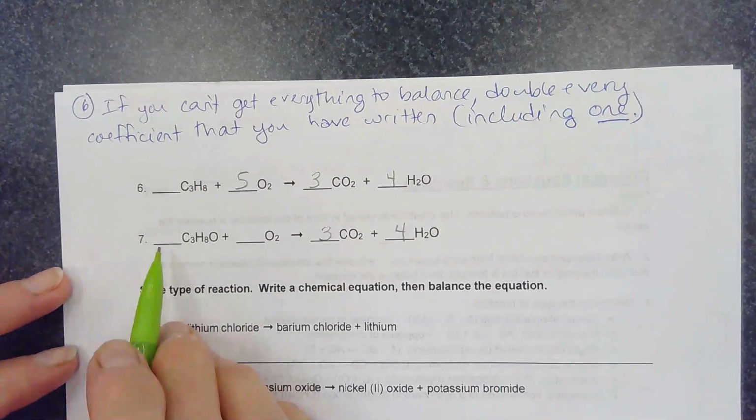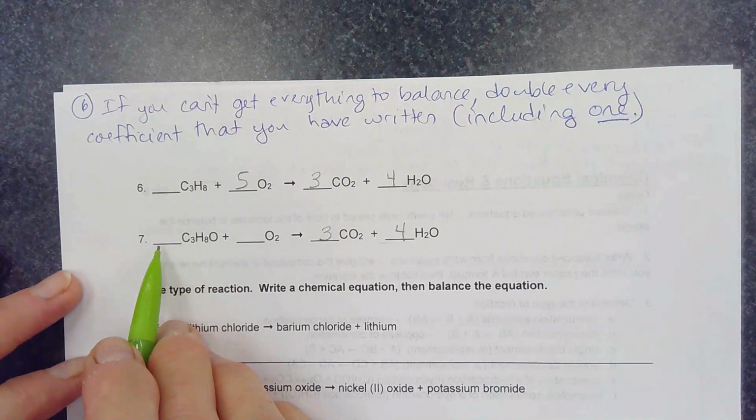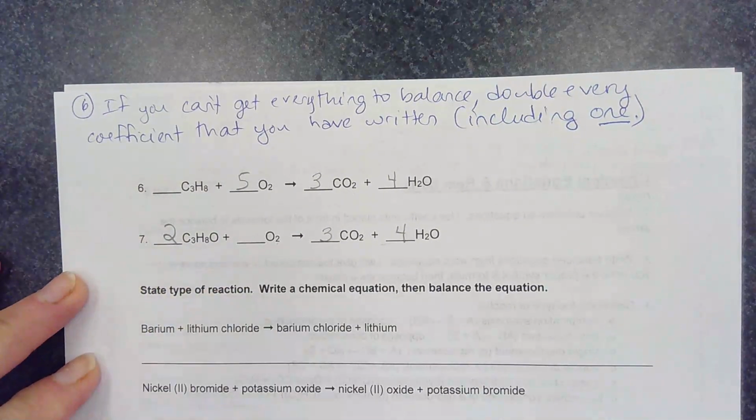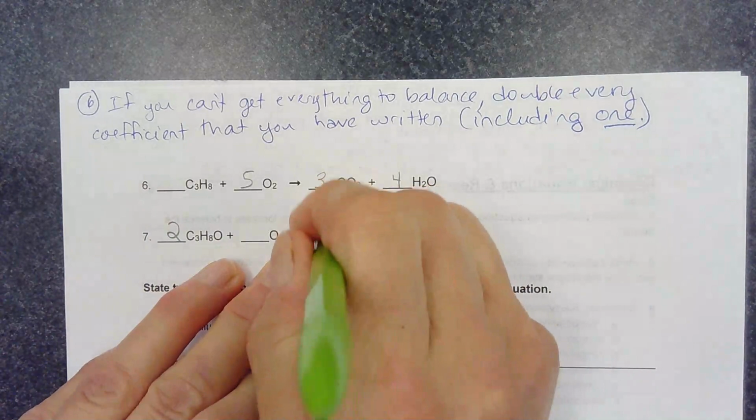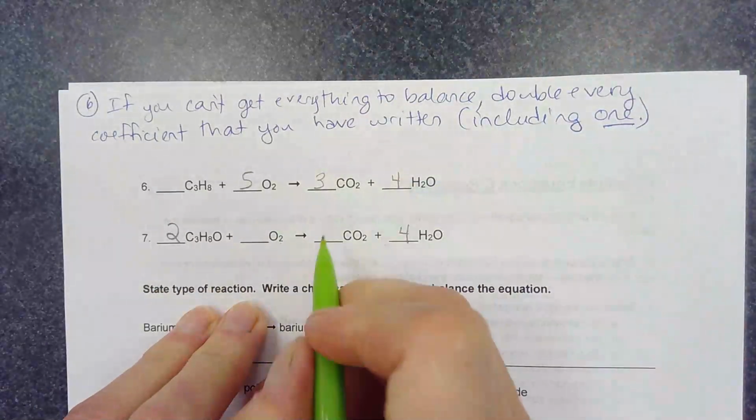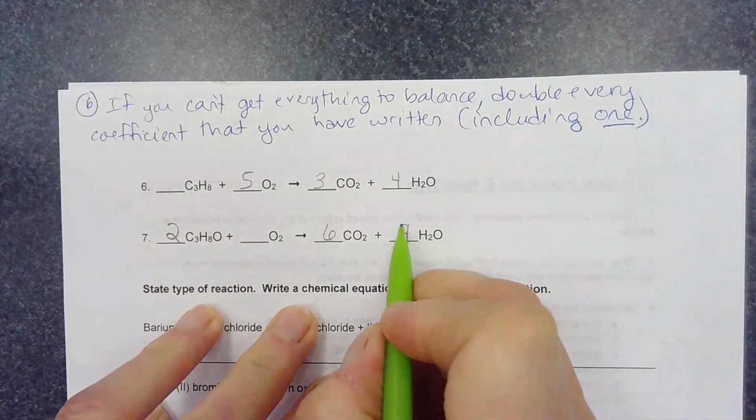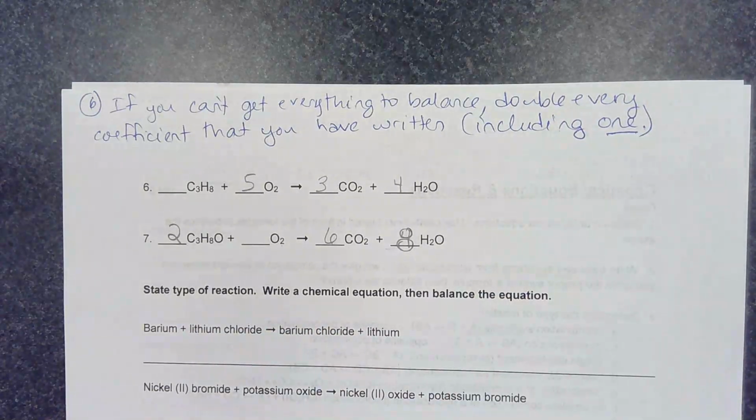So what does that mean, changing this to? The first one. 2. That's what I mean when I say the one you've called 1. So this becomes 2. This becomes what? 6. And this becomes 8. Let's see if that doesn't solve your problem.